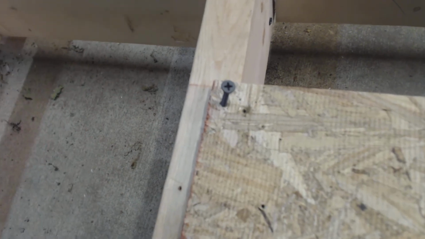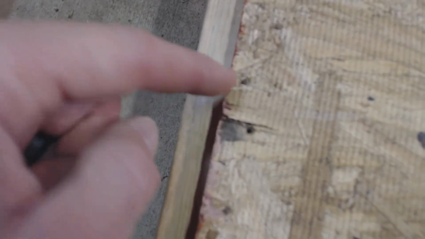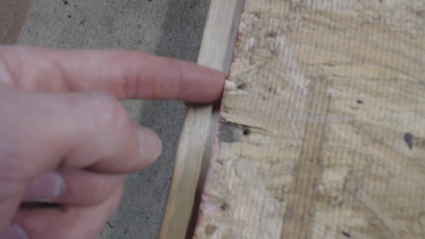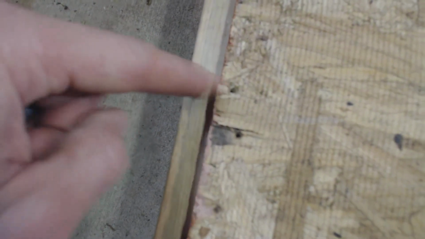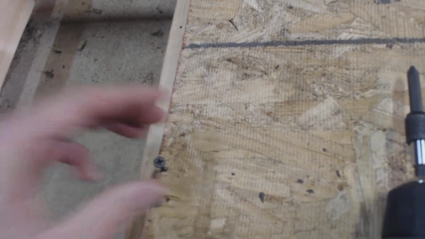It's not really going to hold a lot of material, so it's not going to be proper. Right here, somebody put a screw there, and it damaged this side of the plywood and busted it out. In fact, let me show you how that worked.